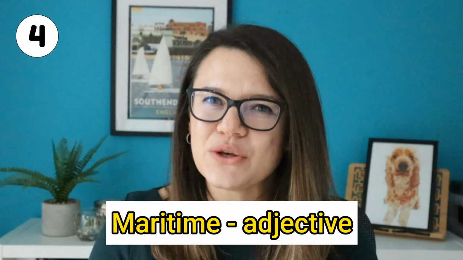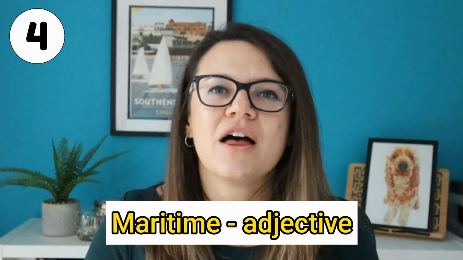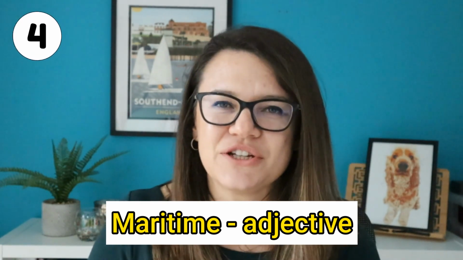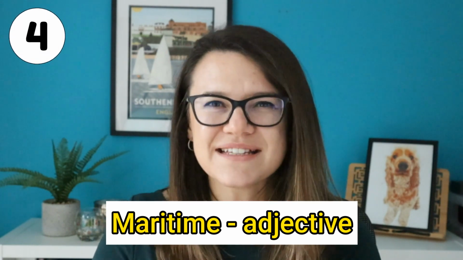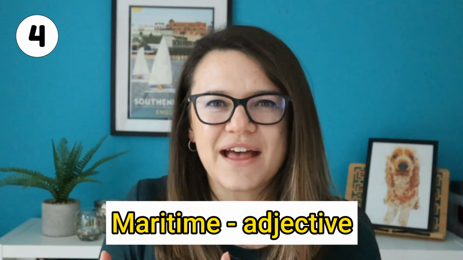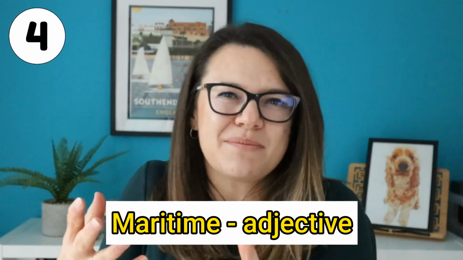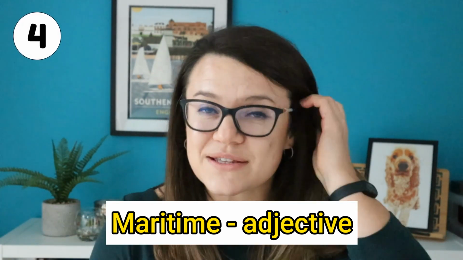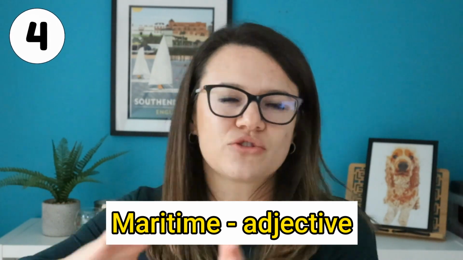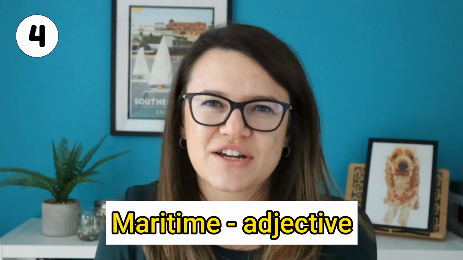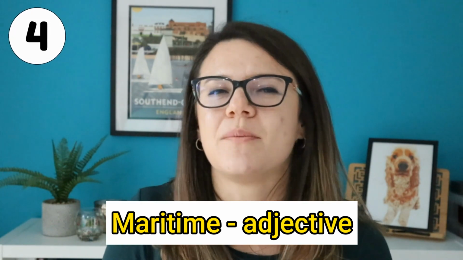So if you were going to use it in a sentence, you would say something like, the country has a rich maritime history due to its extensive coastline and naval traditions. So we're using it as an adjective there to describe the history. And like Britain, the UK, this would apply to us. We have a huge coastline. So much of our history is steeped in travel and everything to do with the coast and our navy. So that would be a good example of how you could use it.